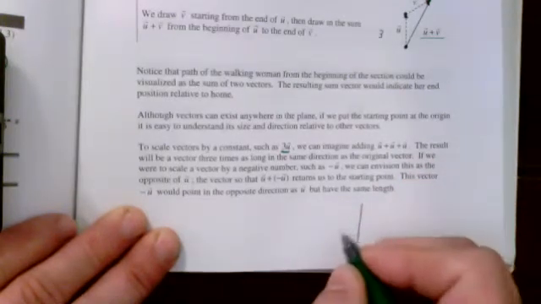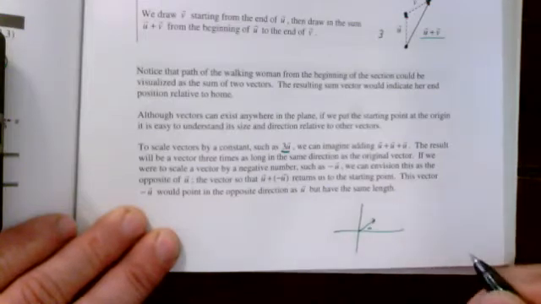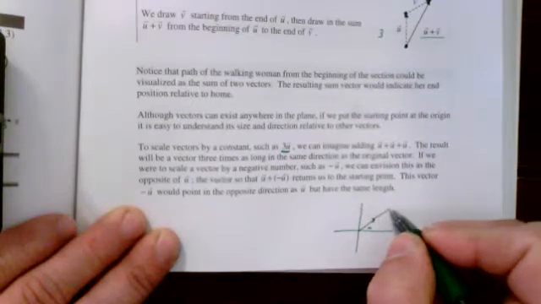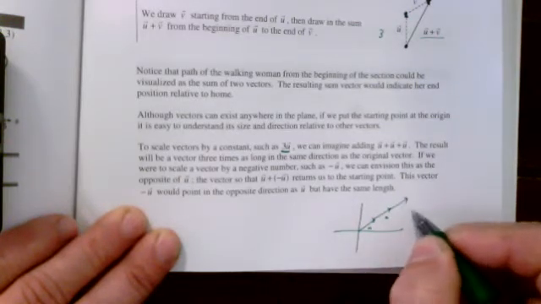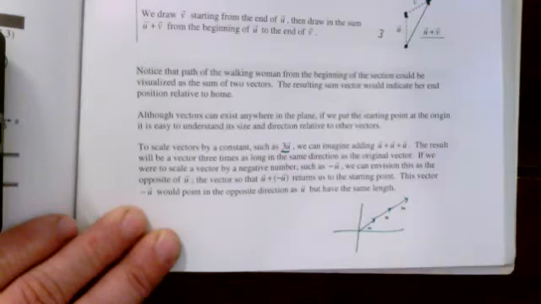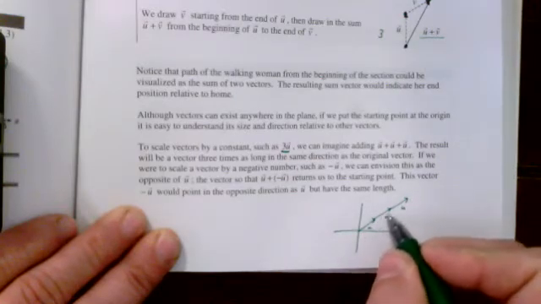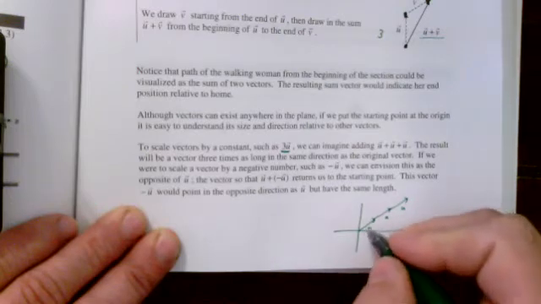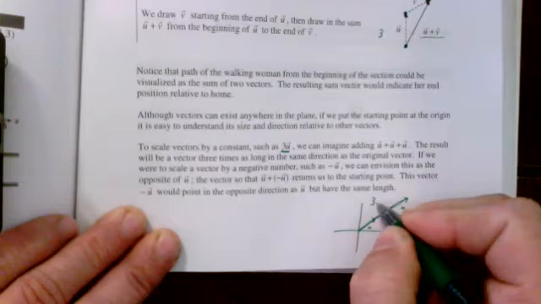So if I were thinking about this, let's say that this is u, and I want to multiply that by 3. Well, I'm going to go that same direction, that same length, that's going to be u. And that same direction and the same length, that's going to be u. So notice that I'm going the same direction at roughly the same length. I know my picture is not perfect. u plus u plus u. This entire vector becomes 3u.